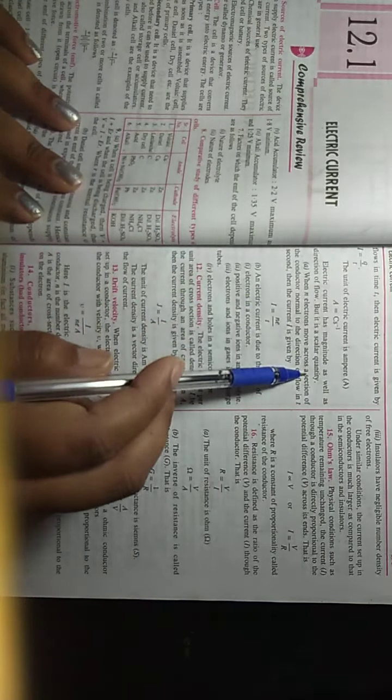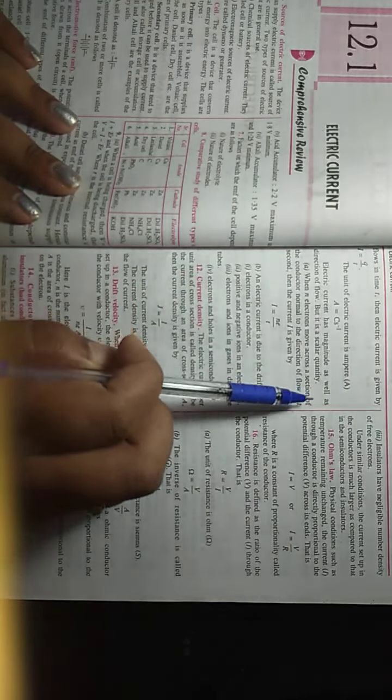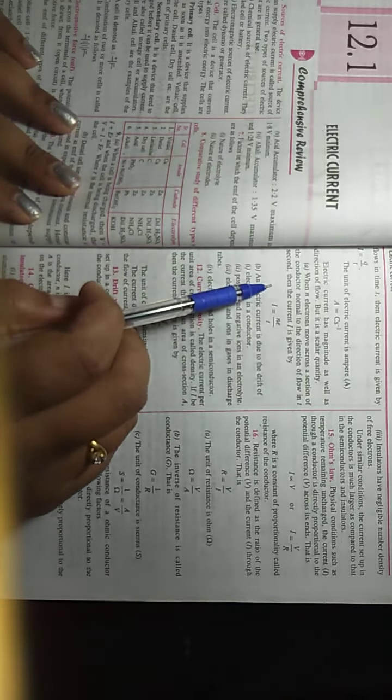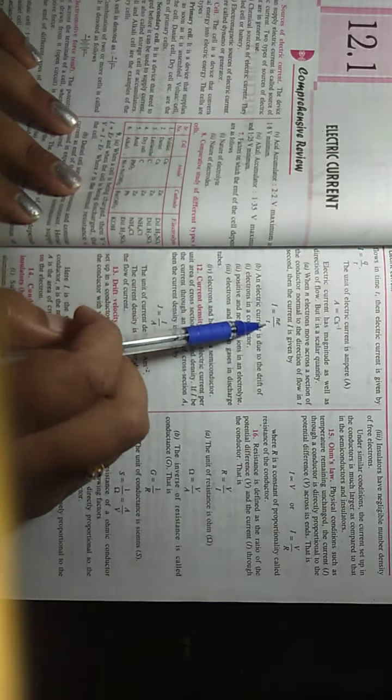Electric current has magnitude as well as direction of flow, but it is a scalar quantity. Why? Because it does not obey the laws of vectors. Now, when n electrons move across a section of the conductor, normal to the direction of flow, in time t, then the current is I = ne/t. Means if n electrons are flowing in a conductor, then the current is I = ne/t.